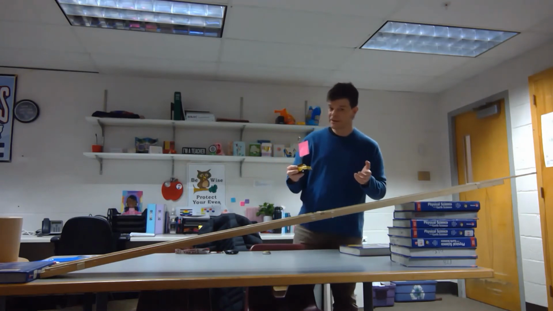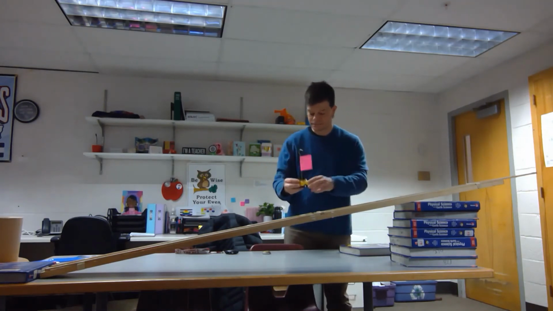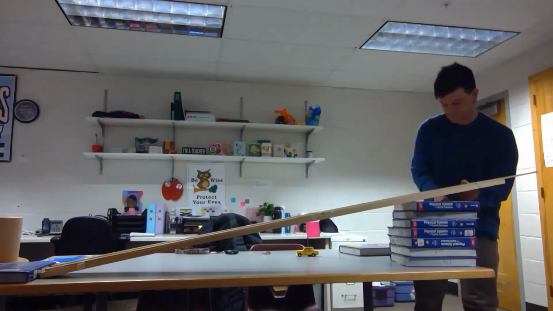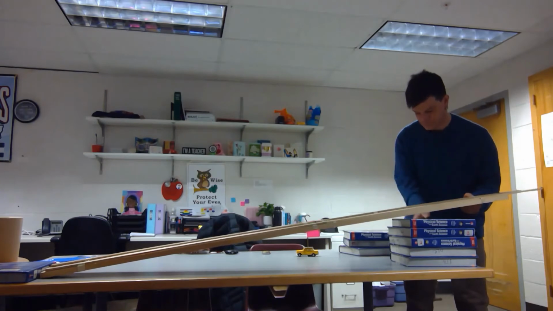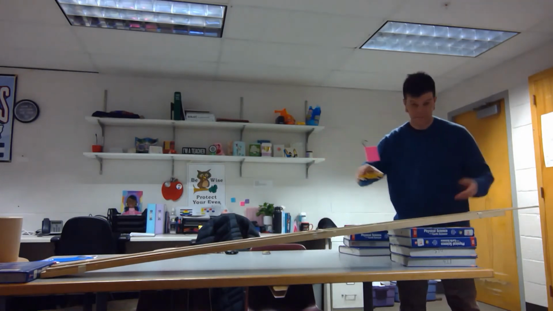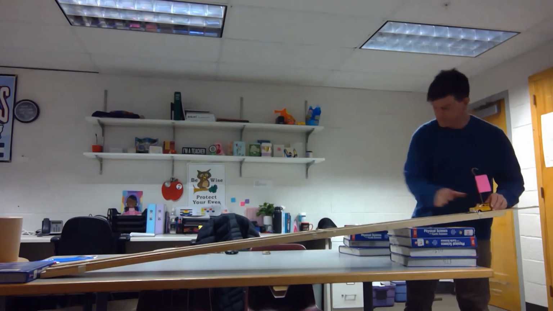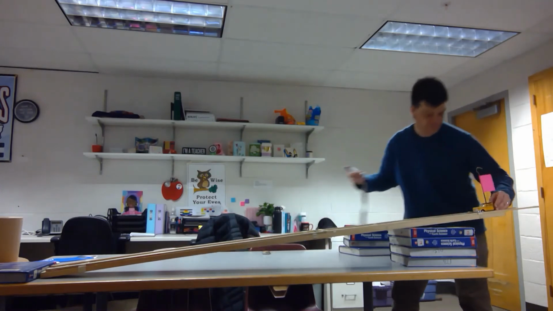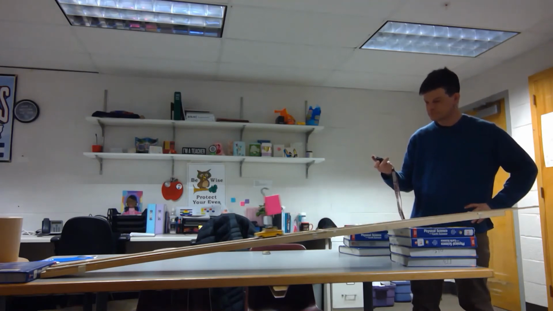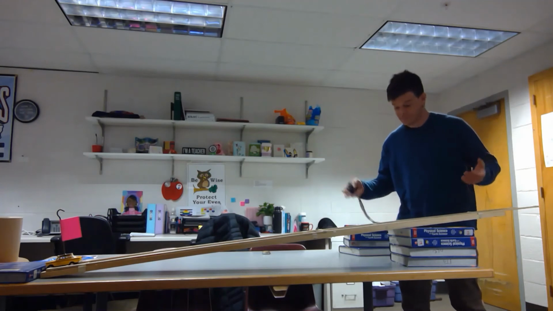Now going back to what I said about two things being changed. Let's try this for a second. Empty car, shallow ramp. Four and a half seconds. All right.